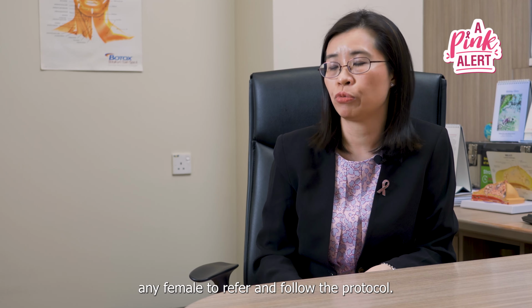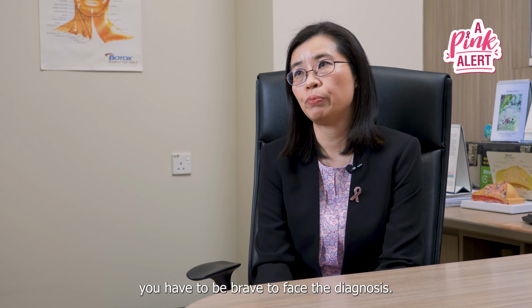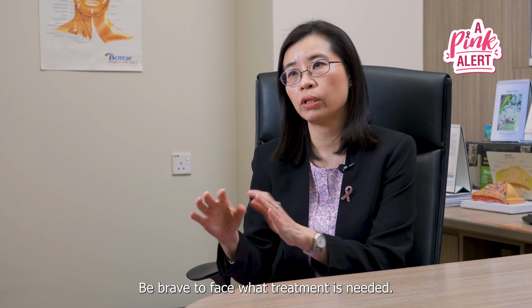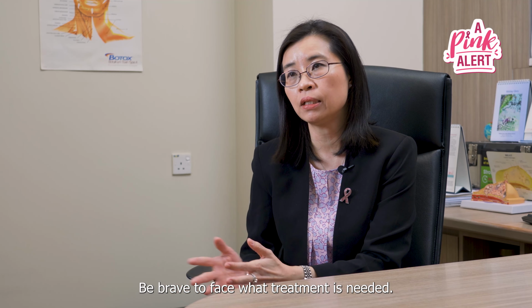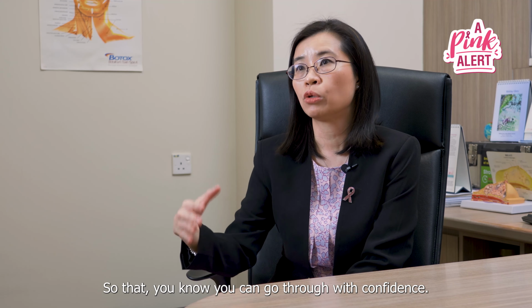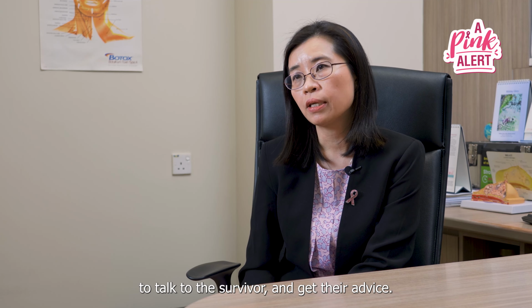It's very important to be positive and be brave. You have to be brave to face the diagnosis, and brave to face the treatment that is needed, so that you can go through it with confidence. Also be strong, because the journey is not easy and they need help. You should get a peer support group to talk to survivors and get their advice.